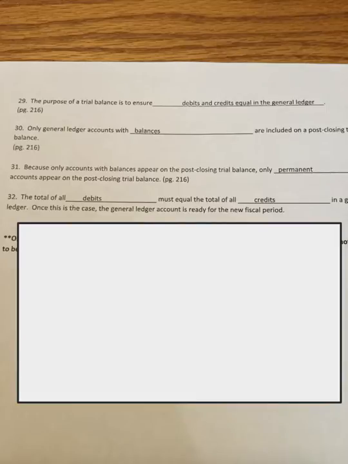On our income statement, we were focused on our net income or net loss, which is income minus expenses. On our balance sheet, we were focused on determining that the accounting equation holds: assets equal liabilities plus owner's equity. Now, as we do our post-closing trial balance, we are back to confirming that debits do equal credits.